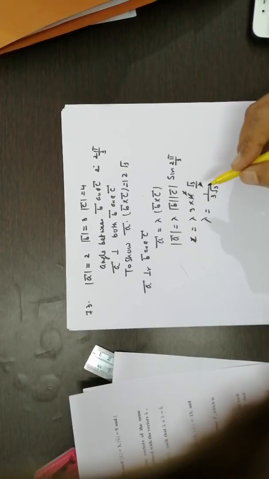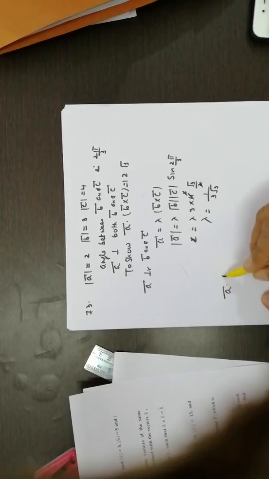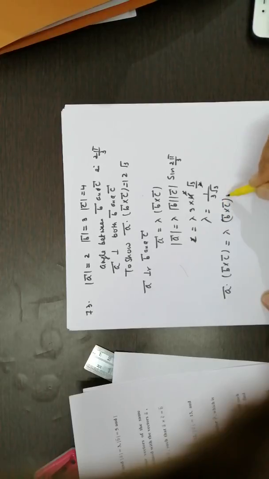Now next we have to find A dot B cross C, which is equal to lambda times B cross C dot B cross C, which is nothing but magnitude of B cross C square, which is lambda times magnitude of B square, magnitude of C square, and sine square 2 pi by 3.